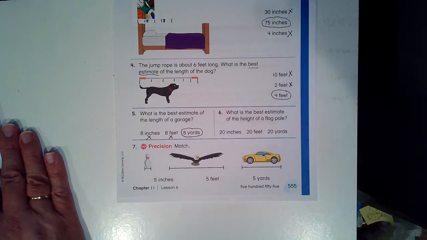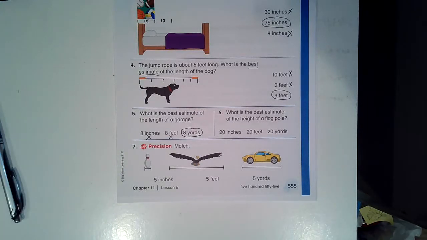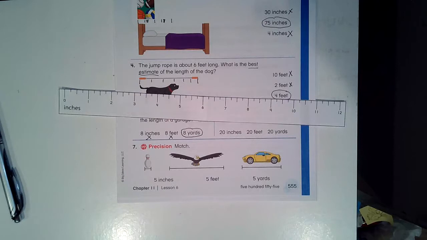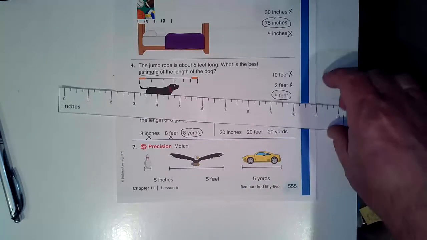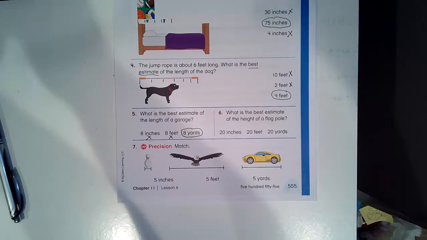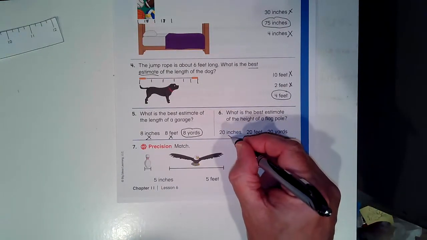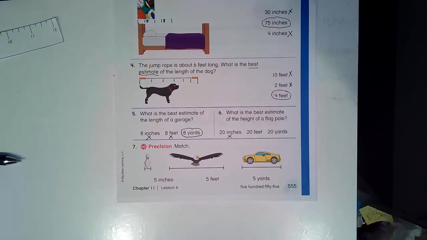Let's see. 20 inches is going to be less than 1 yard, right? 1 yard is 36 inches, so we know that 20 inches is shorter. That won't work. All right, now we look at 20 feet and 20 yards.